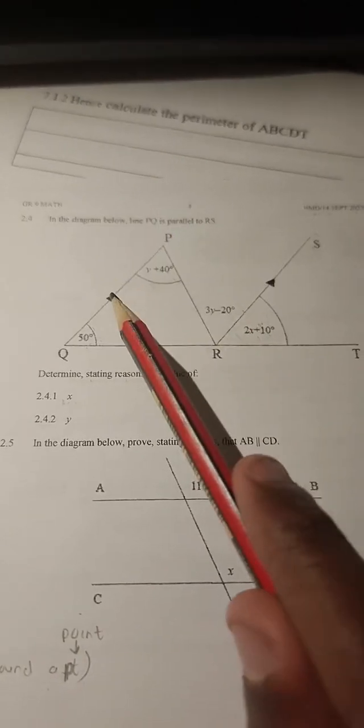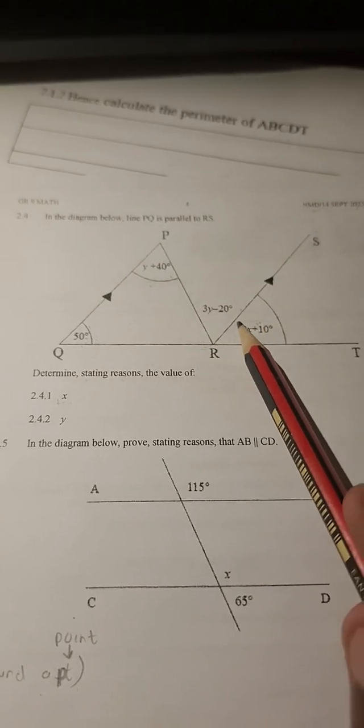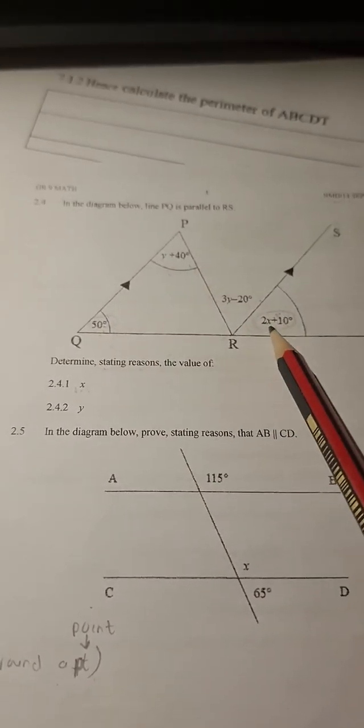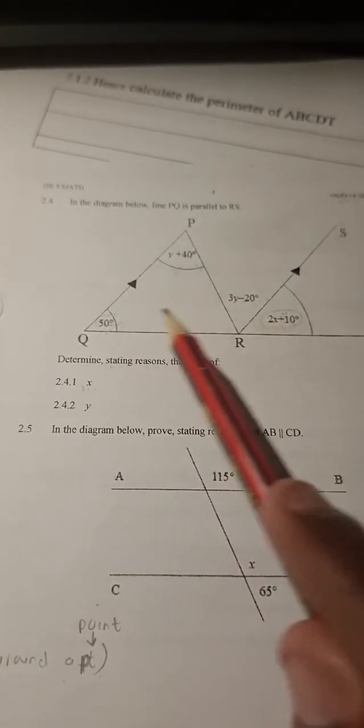Specifically, 50 and 2x plus 10 have only one relationship, guys. One. And the relationship that exists between 50 and 2x plus 10 is corresponding, guys. The F shape. Look at it. I'm just going to do it for you.